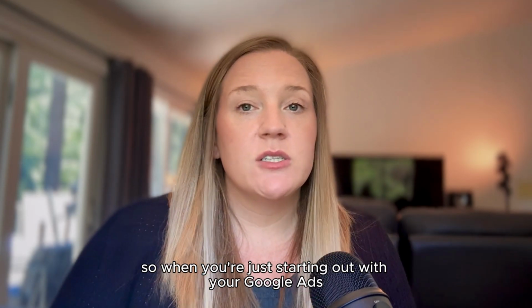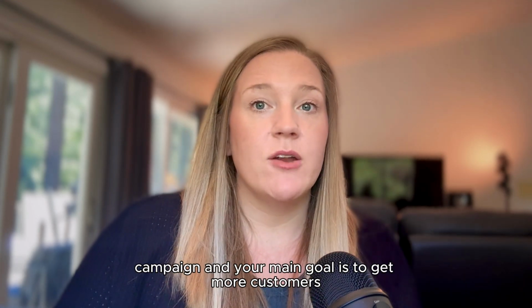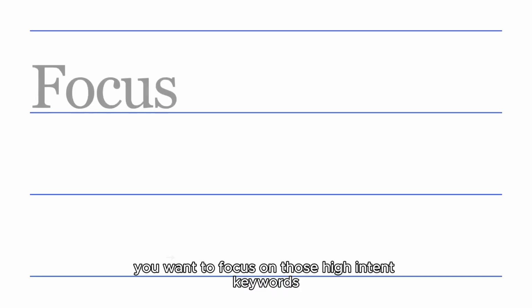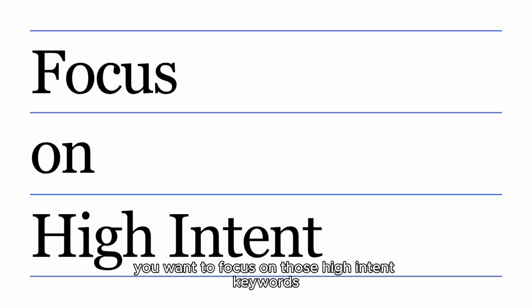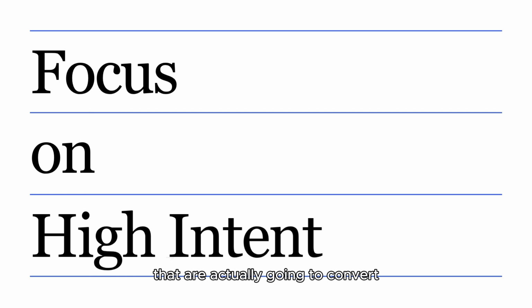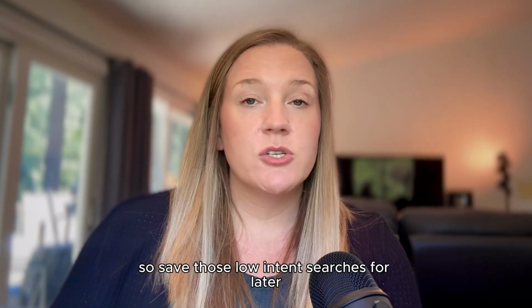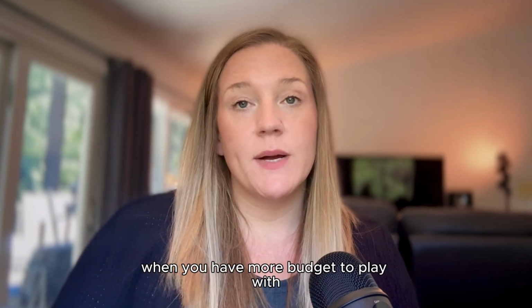So when you're just starting out with your Google Ads campaign and your main goal is to get more customers through your door, you want to focus on those high intent keywords. These are the searches that are actually going to convert into paying customers. So save those low intent searches for later when you have more budget to play with.